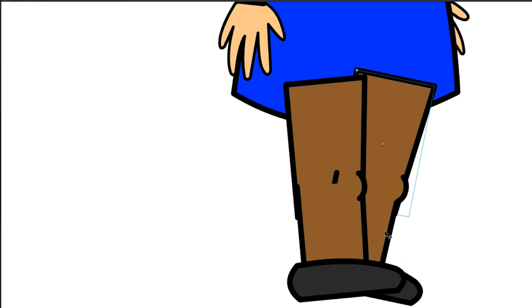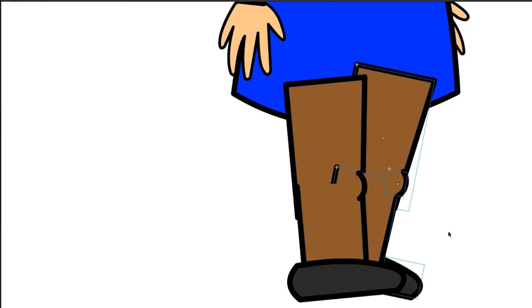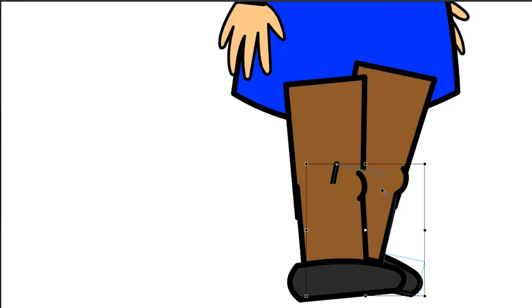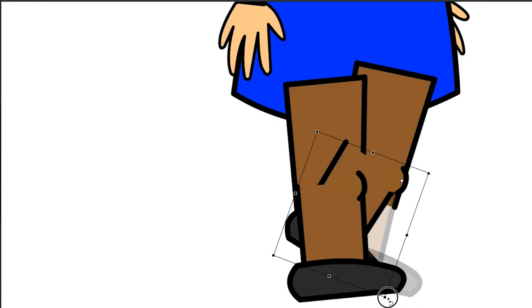So let's select all those components and bring them upward a little bit. Now we need to bend the leg. So let's select the lower leg and the shoe and move that pivot point up to the knee and rotate it.